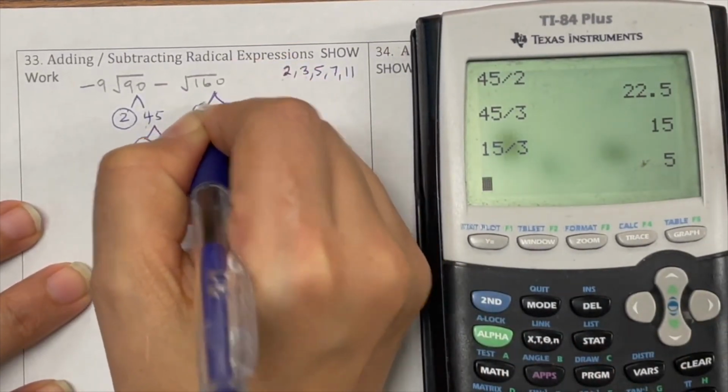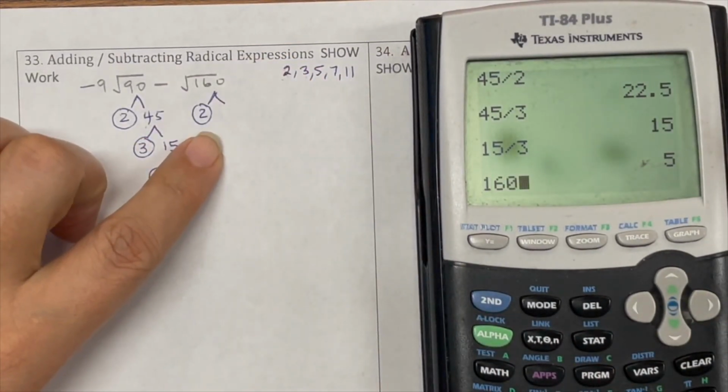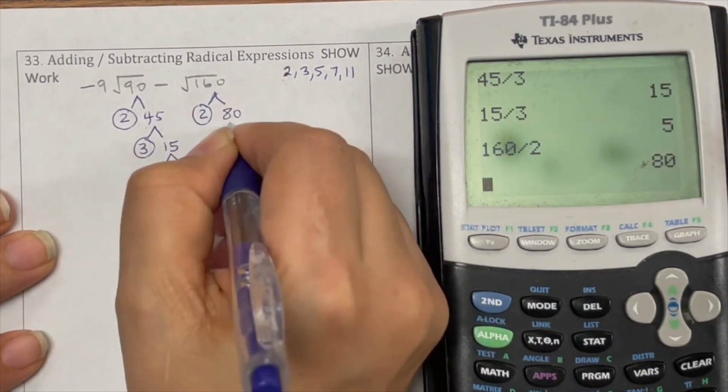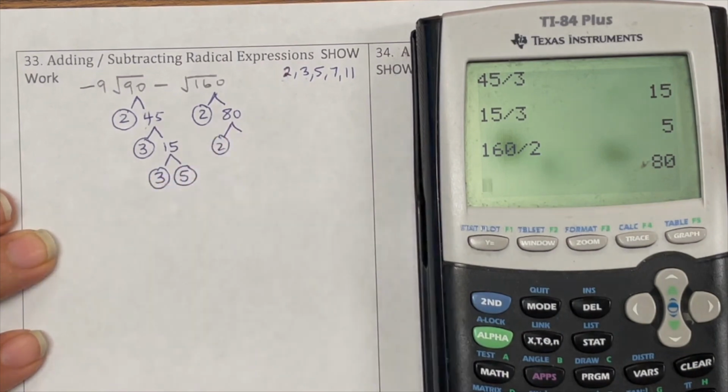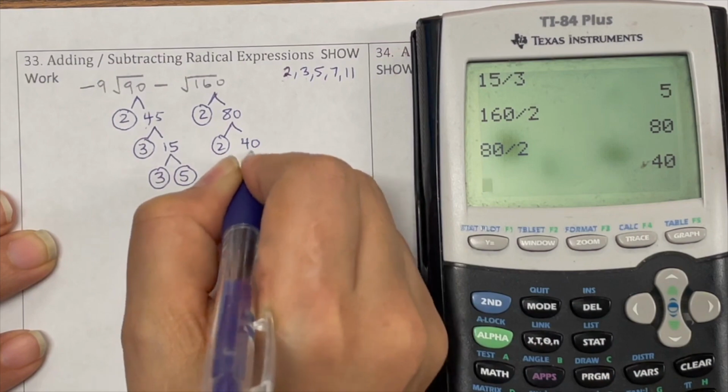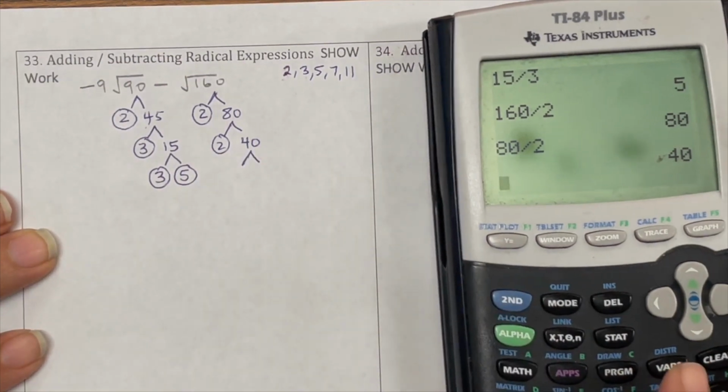So you're going to start off with 2. All right, so 160 divided by 2 is 80. So 2 times 80 is 160. Break down 80, divide it again by 2. 80 divided by 2 is 40. And I'm just going to keep doing that. I'm just not going to type it in the calculator. It's taking me a long time.